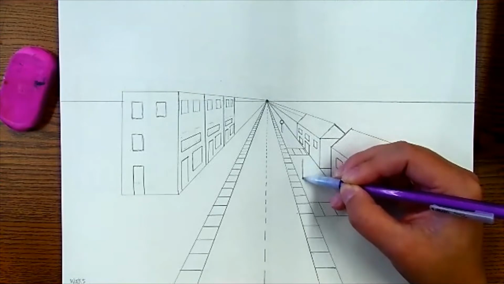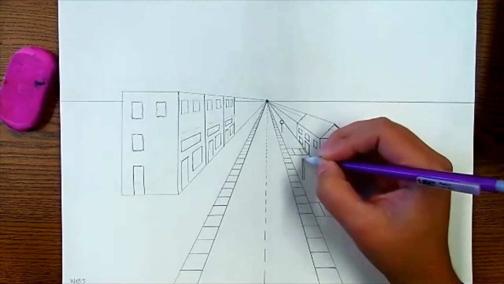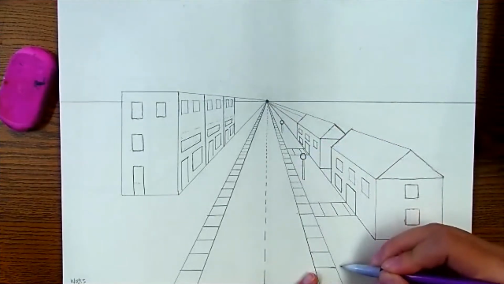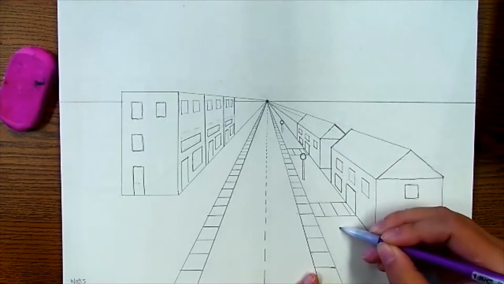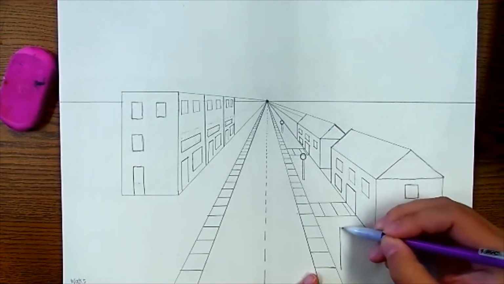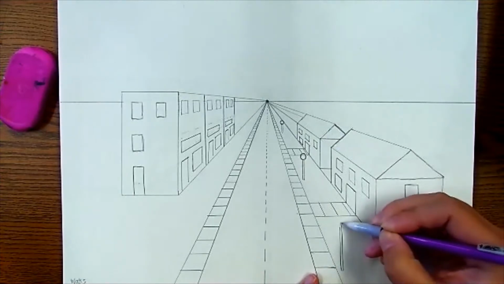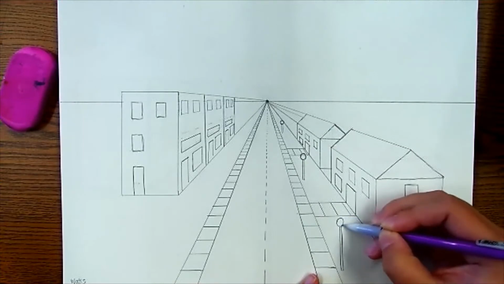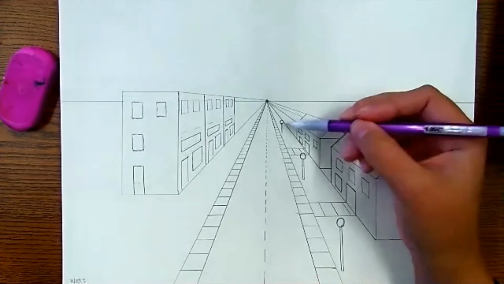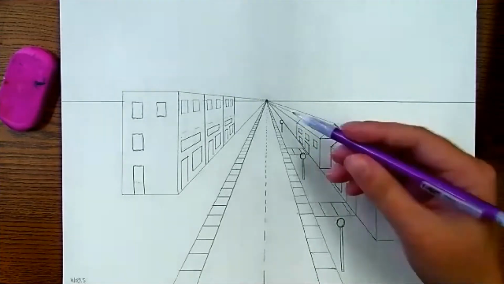Then I'm going to draw a little bit of a taller post with my circle. And then down here, I'm going to do the same thing, and draw an even taller one. So they just progressively get a little taller as they come closer. So now I have 3 lampposts.